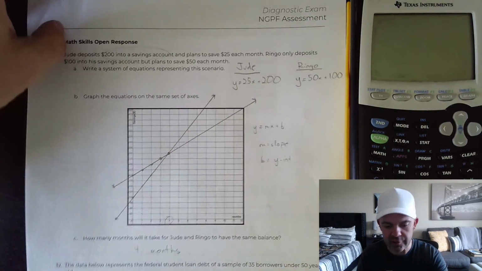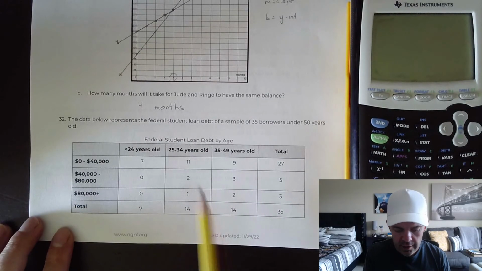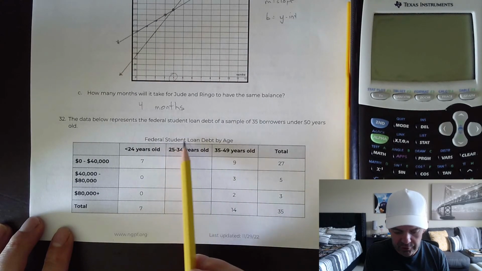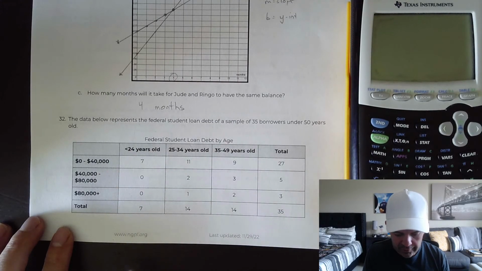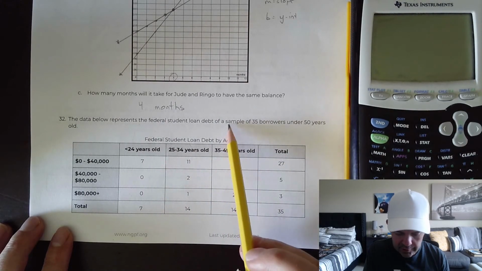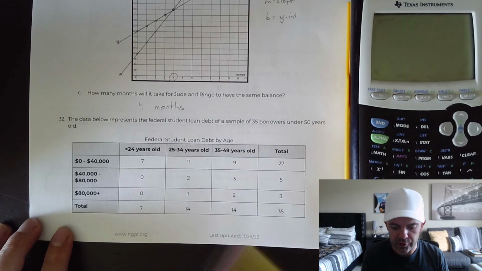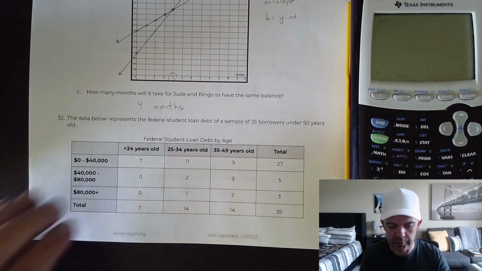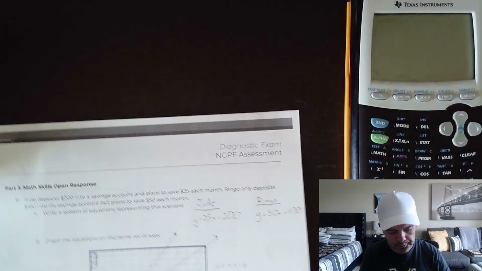Okay, so for this next one, the question is based off this graph right here. It says federal student loan debt by age. This is the amount of debt you have, and this was the age of the people in the survey. It's just a sample of 35 borrowers. I'm going to refer back to this table during the explanations, but it might not be on the screen, so make sure you have that when you're watching the video.